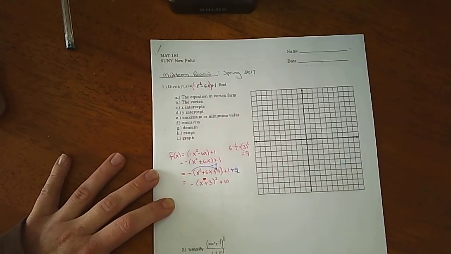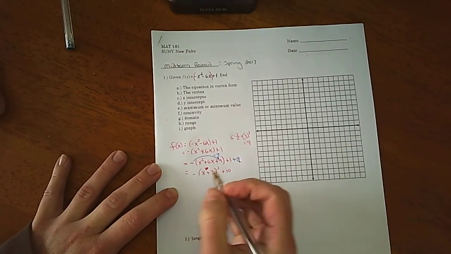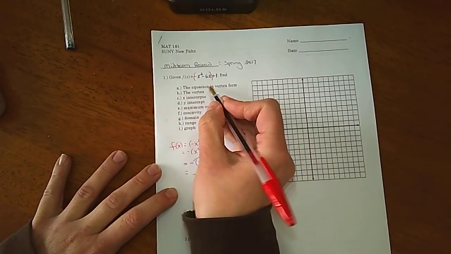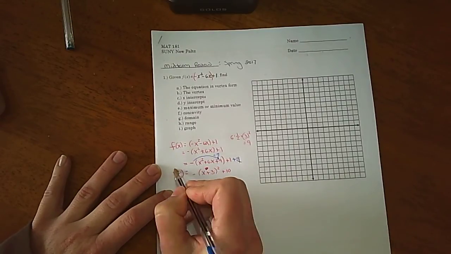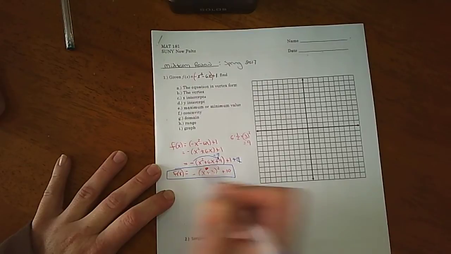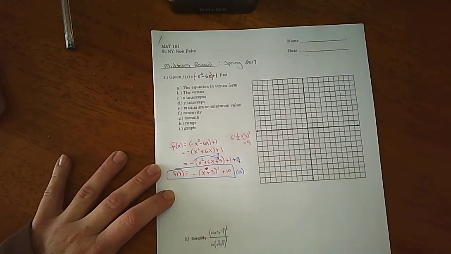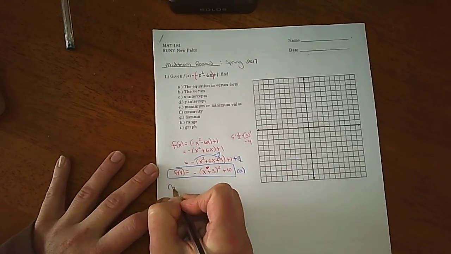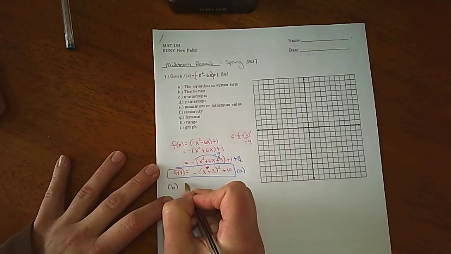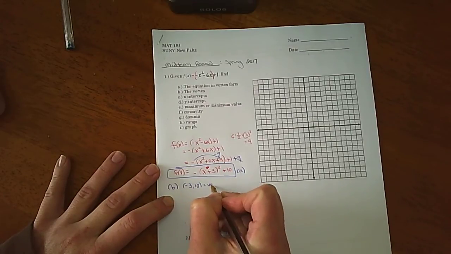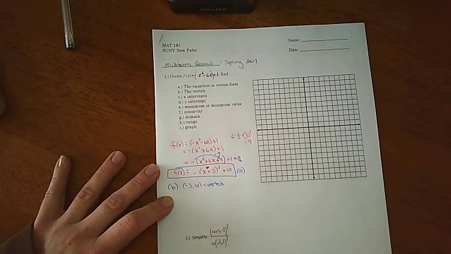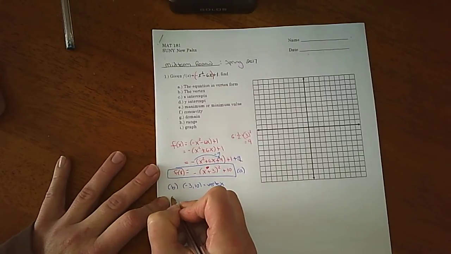Don't put anything there. Okay. So now that's the answer for part A. So now this is vertex form. That's the answer to part A. Part B wants the vertex, and that's going to be negative 3, positive 10. That's the vertex.